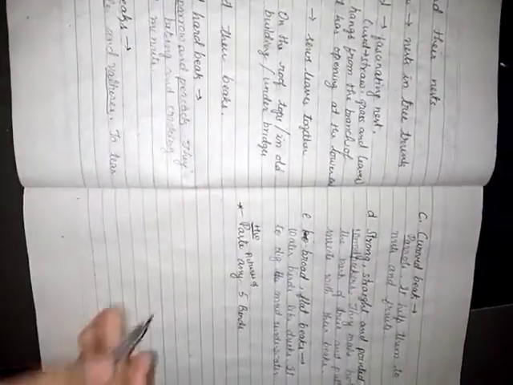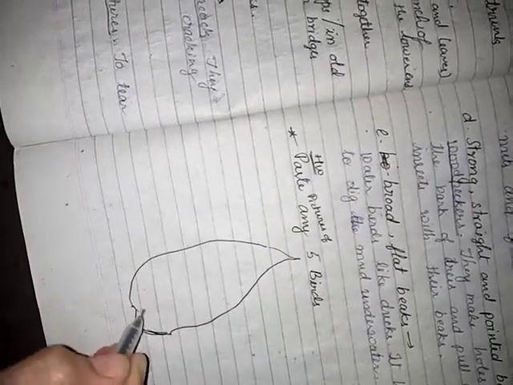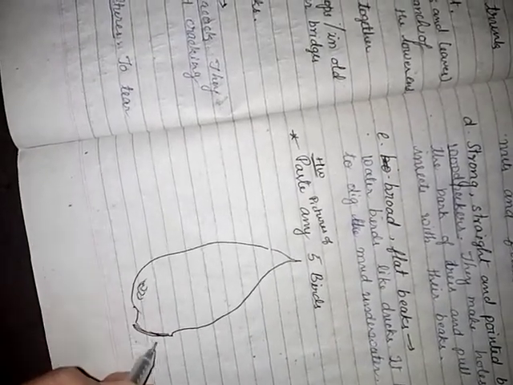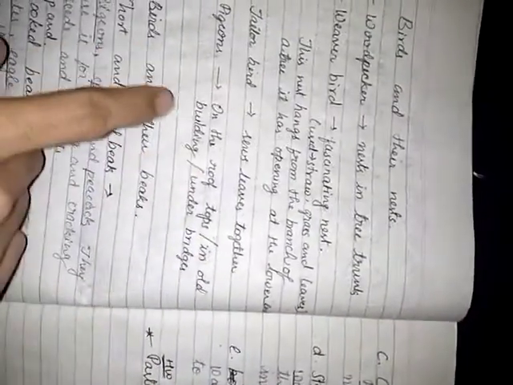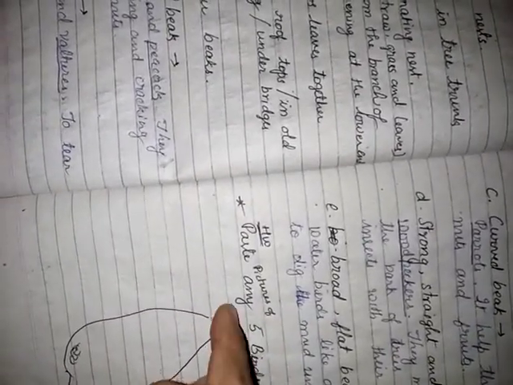The shape of the nest will be somehow in this way. Here they may lay the eggs. The opening will be in the bottom end, and it will be hanging with a very narrow edge on the tree branches. Tailor bird sews the leaves together, as we have already spoken about, and I have sent the link of this bird weaving the nest.